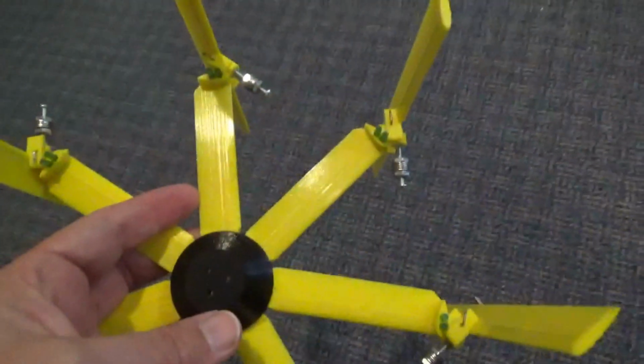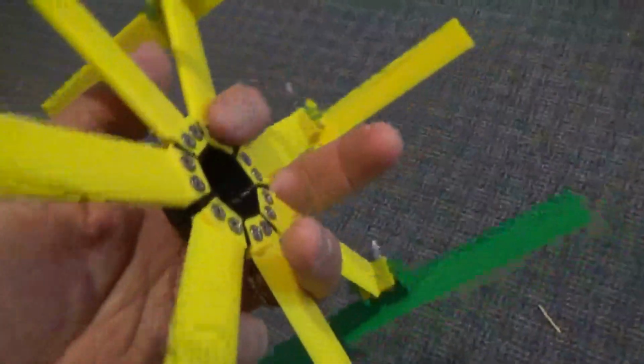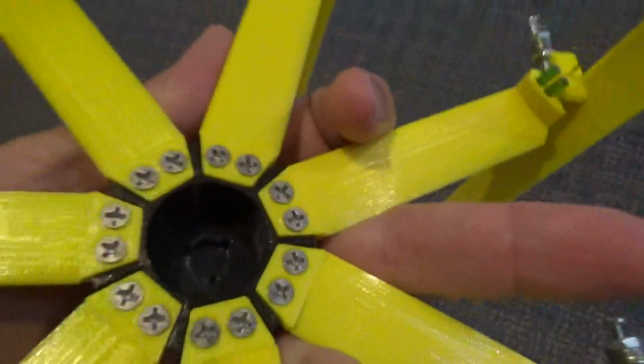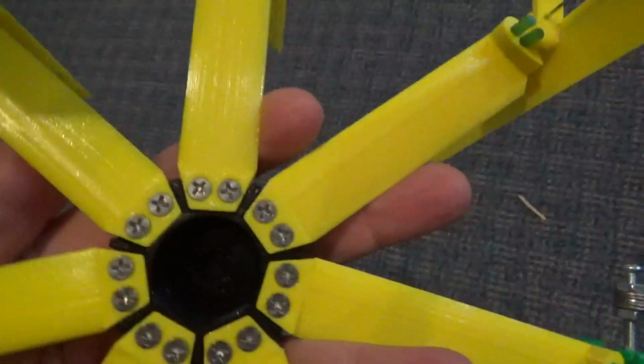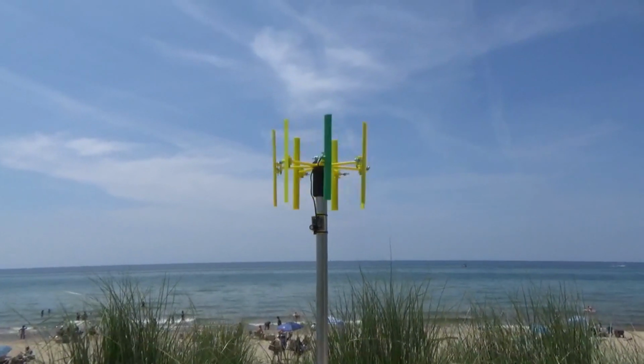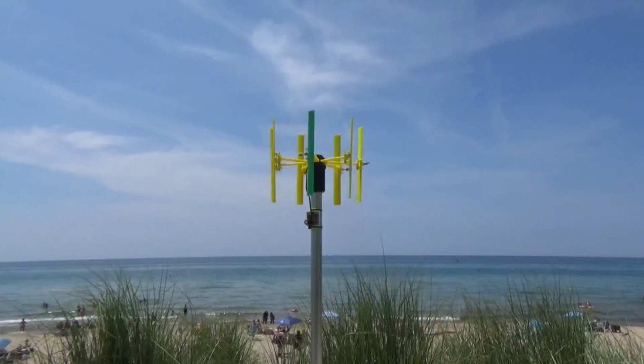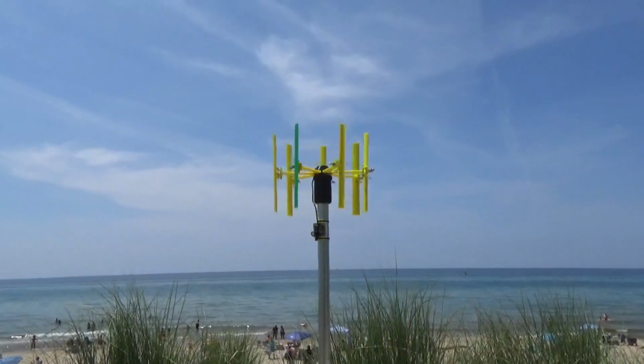This is the turbine assembly. It's got a hub that fits on top of the gimbal motor, and it has the holes for the mounting screws. Not much wind today, about 1.2 to 1.5 meters per second tops.